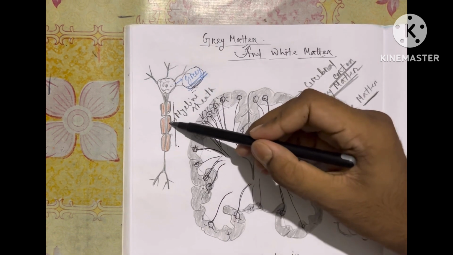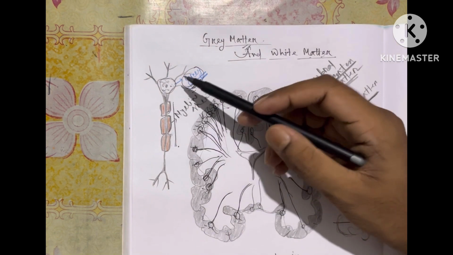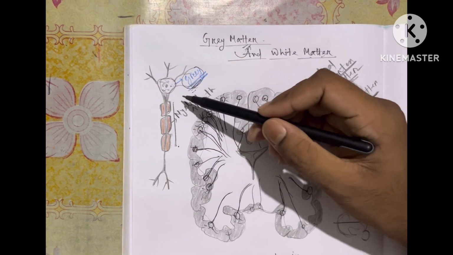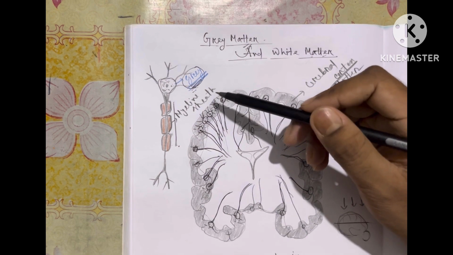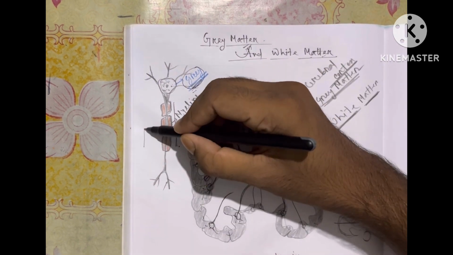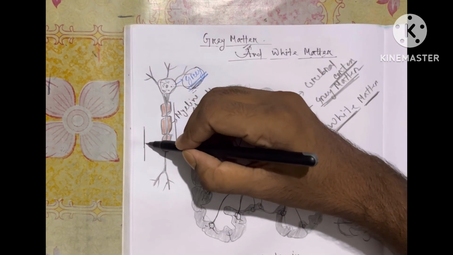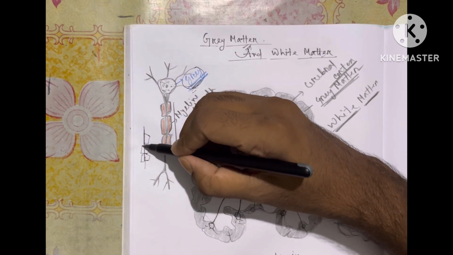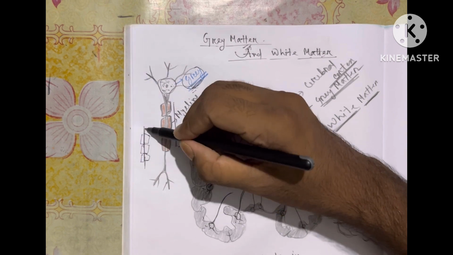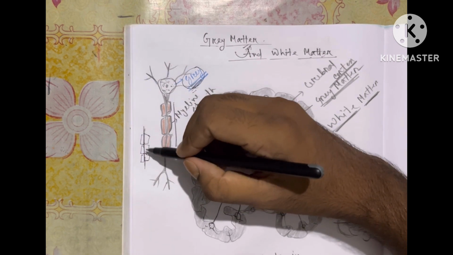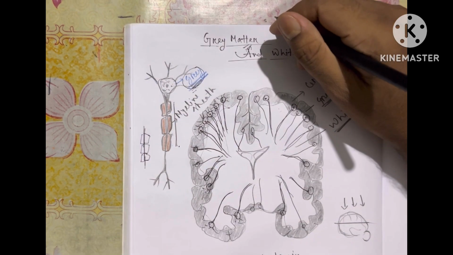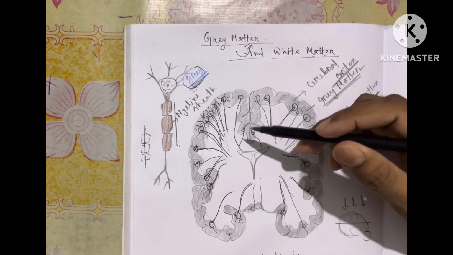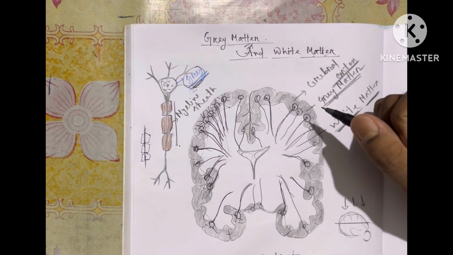And in axons, Nissl bodies are also present, but the myelin sheath is white in color. So when there is a gray thread, and we wrap or cover that gray thread with a white substance, then the whole thread will become white. So that's why it is white matter.